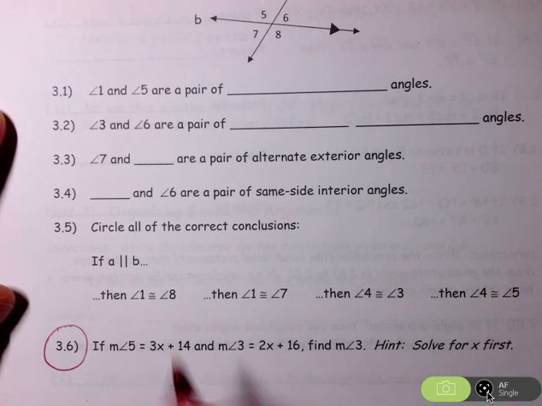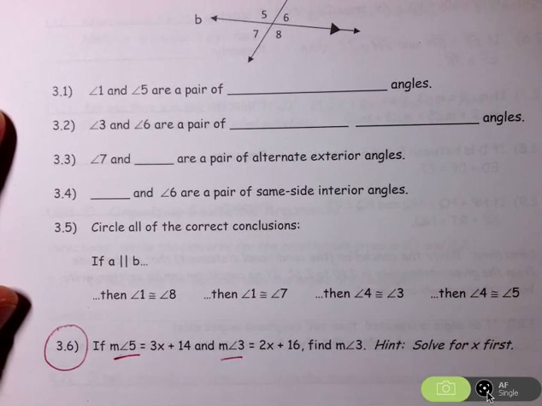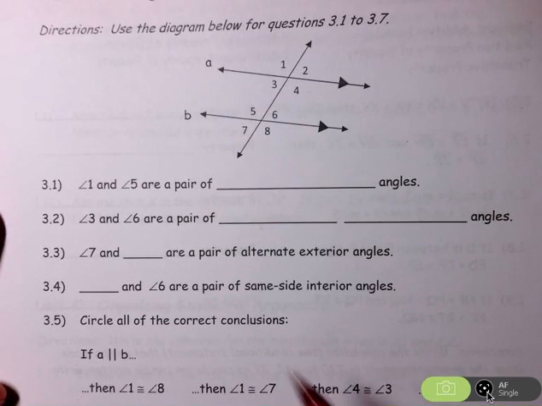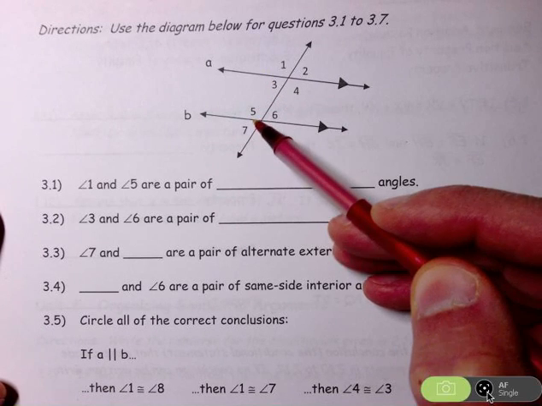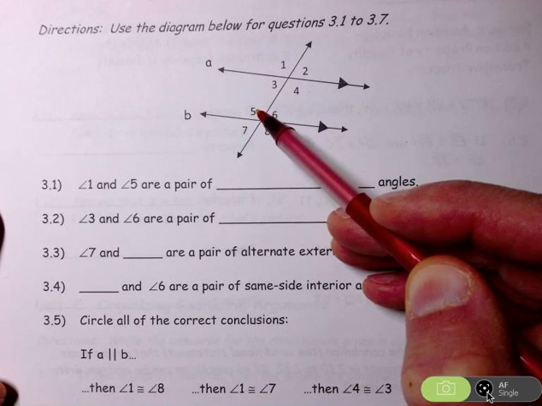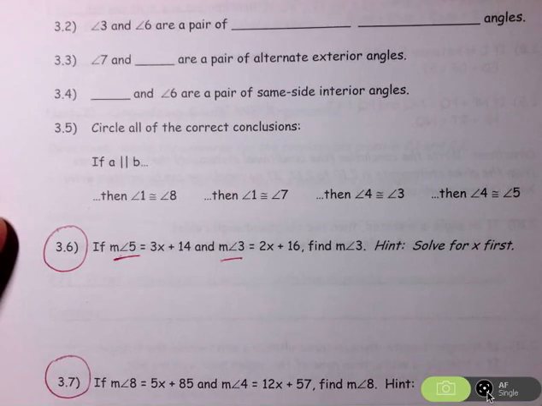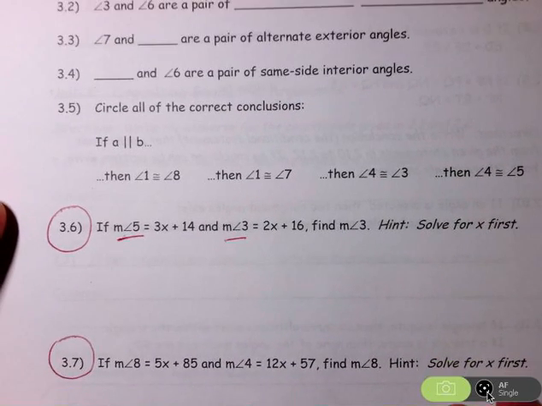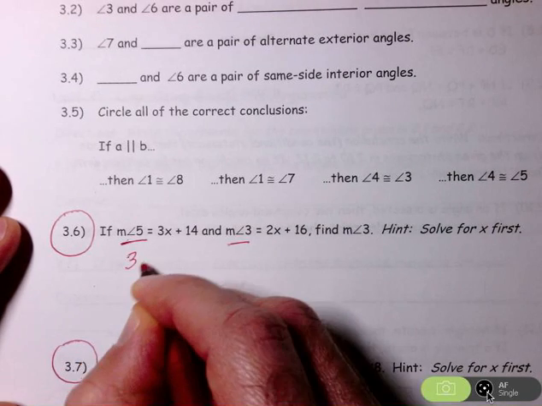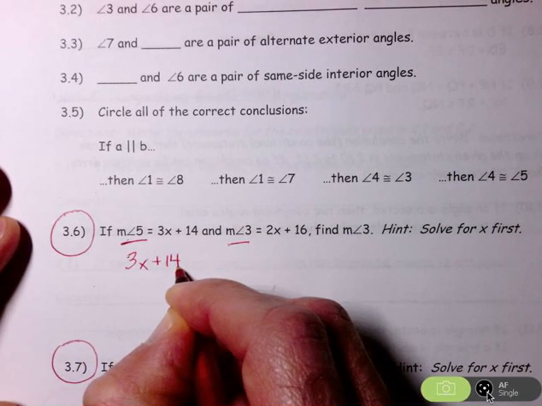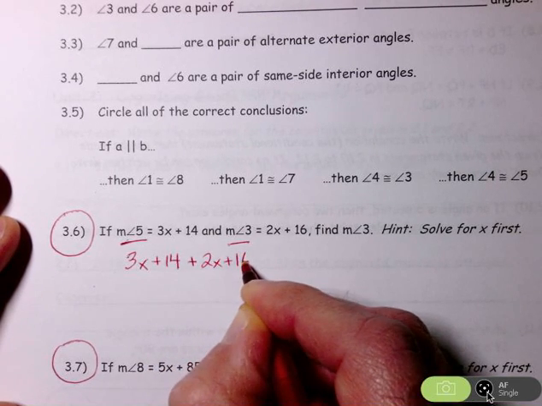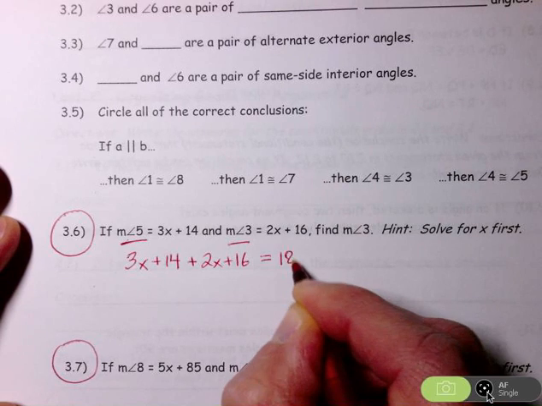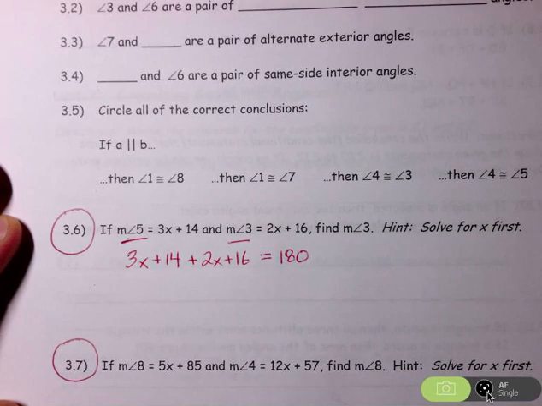So let's find the relationship between angle 5 and angle 3. If we go up to the picture, here's angle 5 and here's angle 3. Those are same side interior angles. So I have parallel lines A and B. So those same side interior angles are supplementary. So if I want to solve for x and then find the measure of angle 3, I need to take these two expressions, the 3x plus 14, that's angle 5, and the 2x plus 16, that's angle 3, and I need to add them and make them equal to 180, make them supplementary.